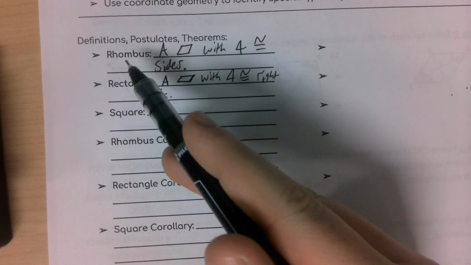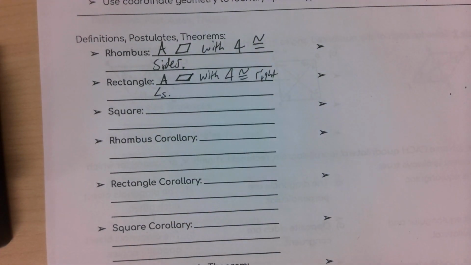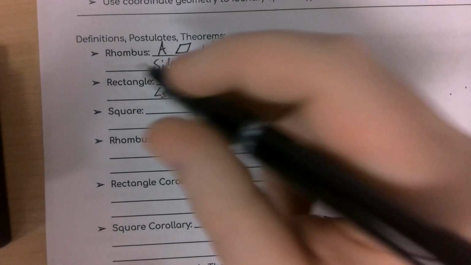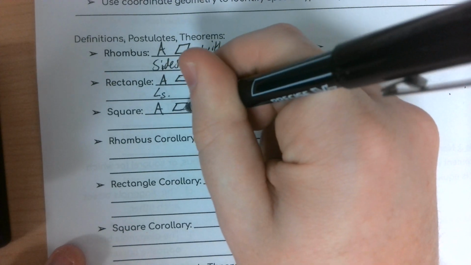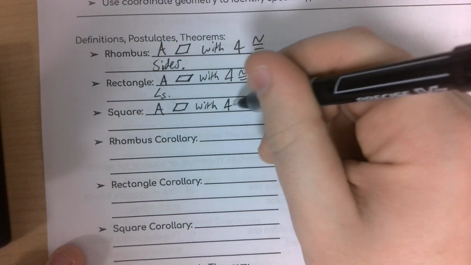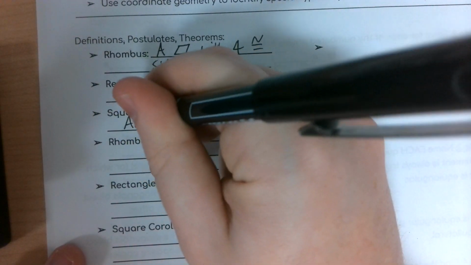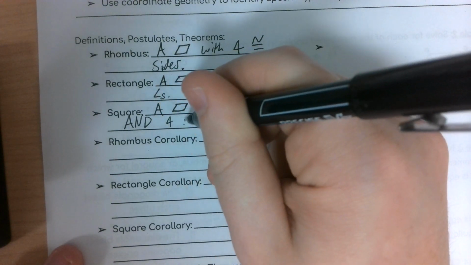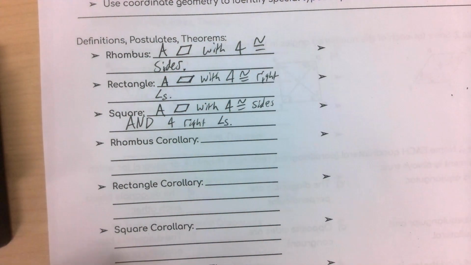Finally, a square is both a rhombus and a rectangle according to our diagram. So we say that the definition of a square is a parallelogram with 4 congruent sides and 4 right angles. Nice.